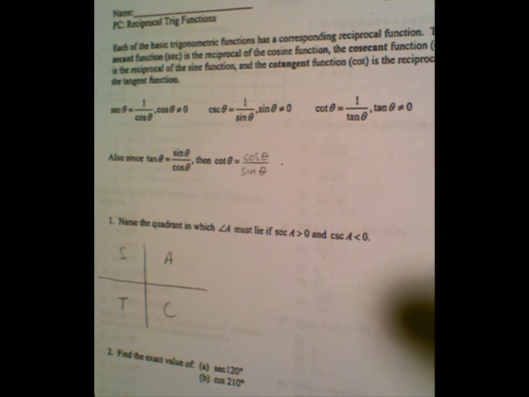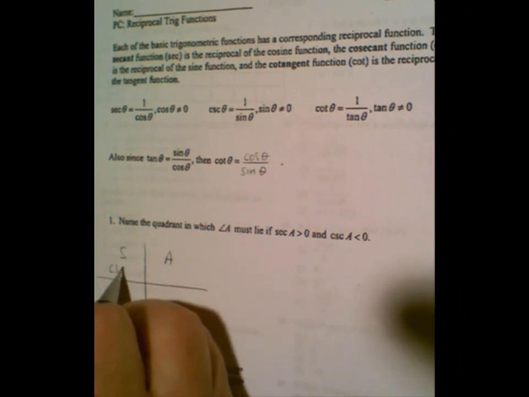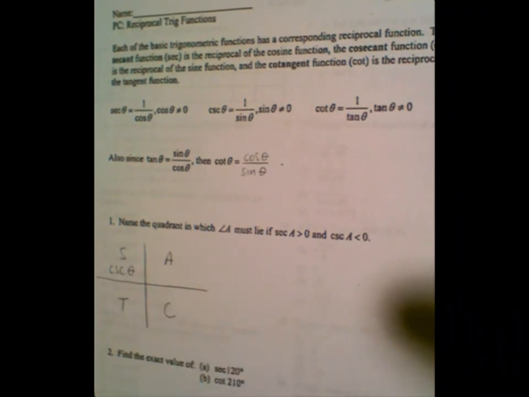Cosecant is a reciprocal of sine, and when you take the reciprocal of a number, it does not change whether it's positive or negative. So the reciprocal is the same sign as the original. So cosecant goes with sine, cotangent goes with tangent, and secant goes with cosine.